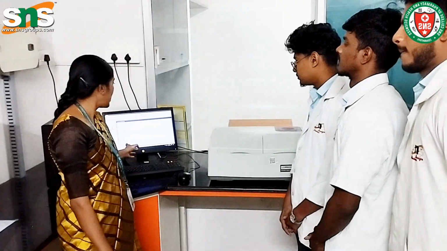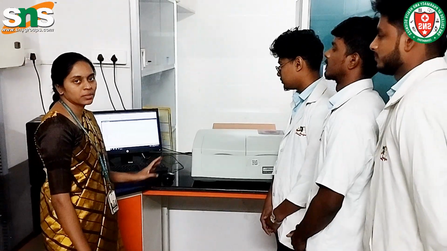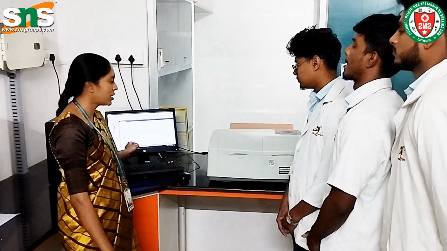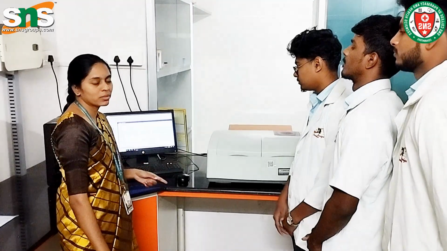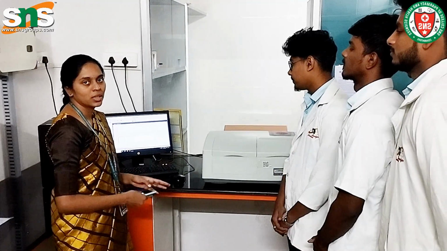As you can see, the lambda max of potassium permanganate is 525 nanometer because it has the highest absorbance. So we have determined the lambda max of potassium permanganate.